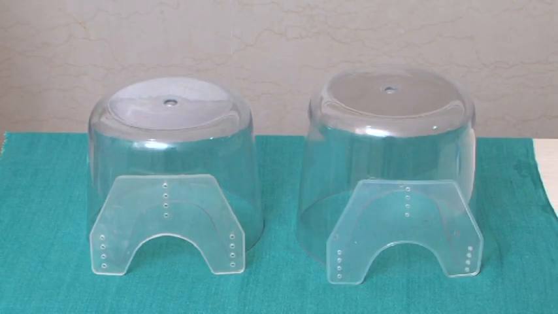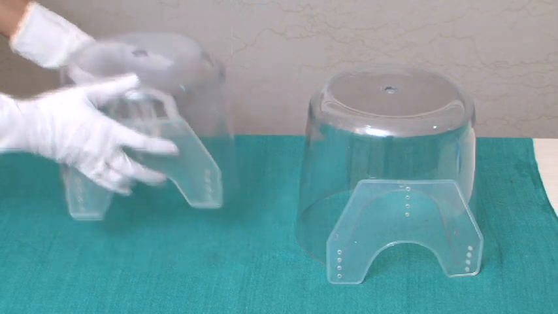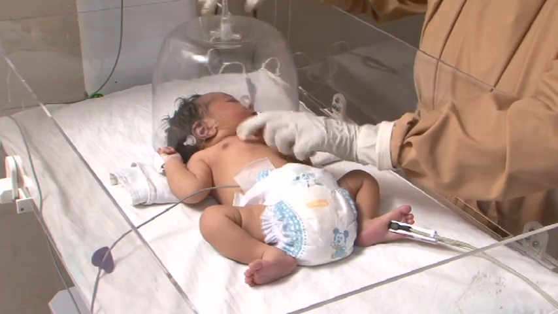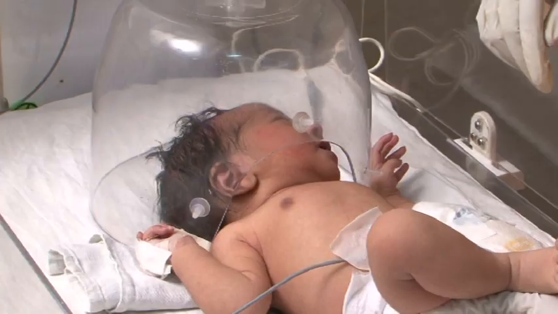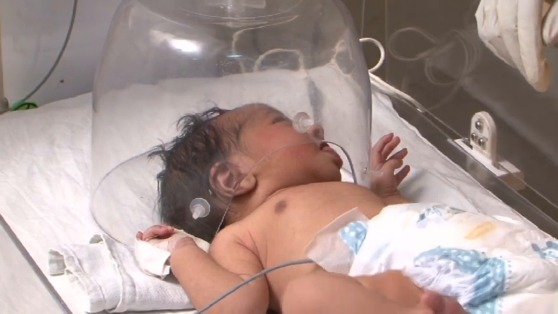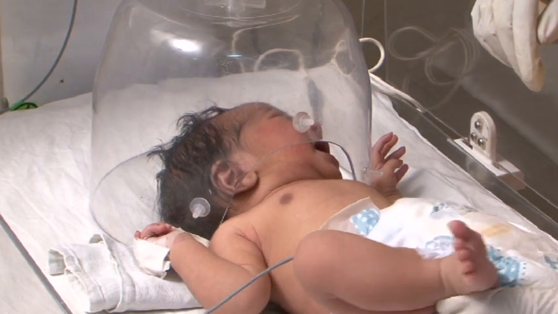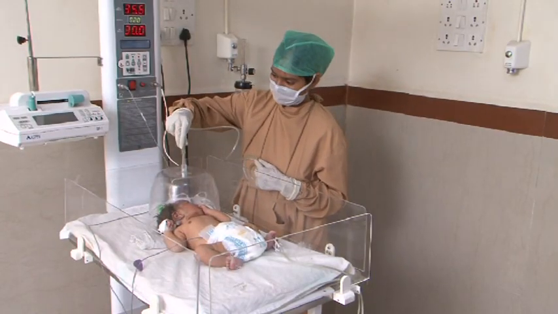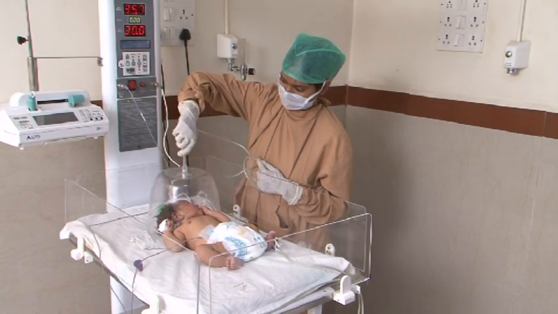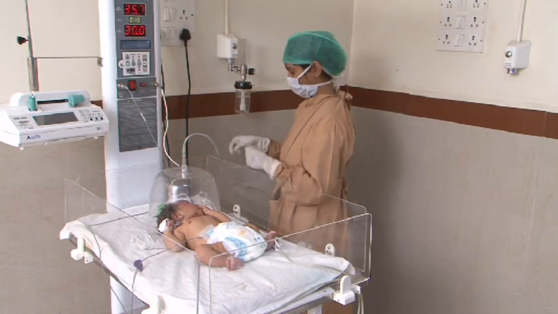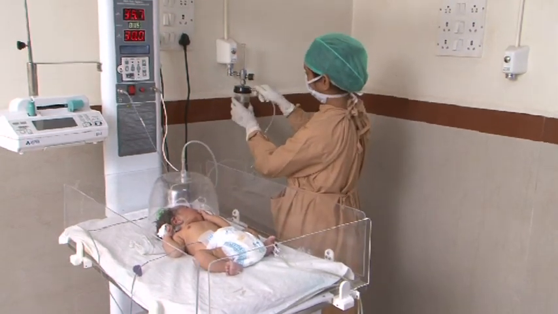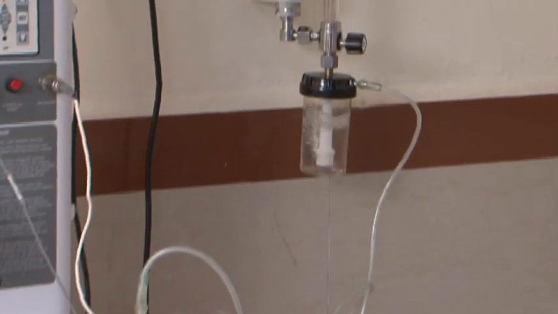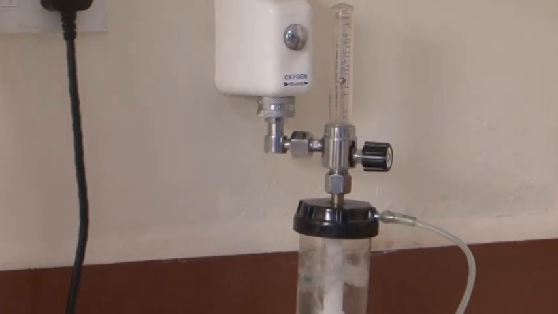Select right size of the head box for newborn or infant. Place a head box over the baby's head. Ensure that the baby's head stays within the head box even when the baby moves. Connect through tubing to the oxygen source. The oxygen hood needs flow rates of 5 to 6 liters per minute.